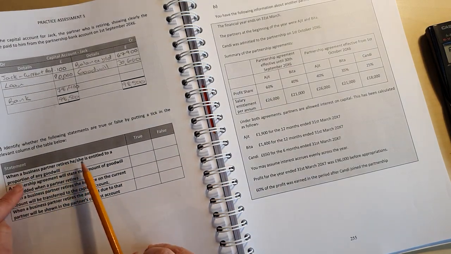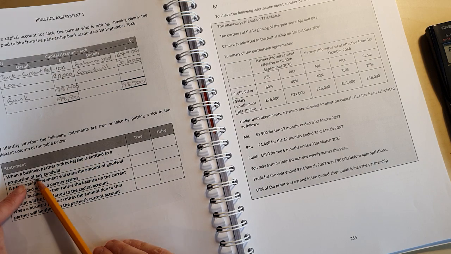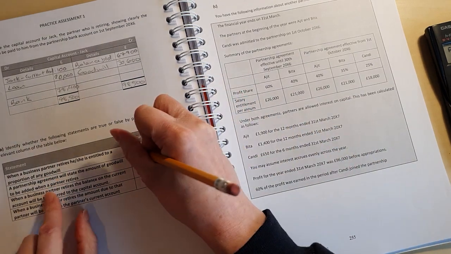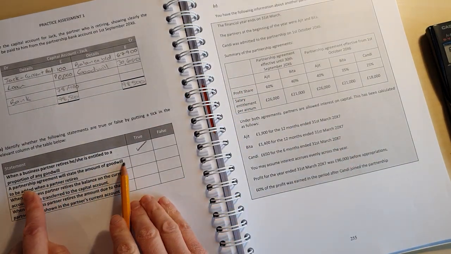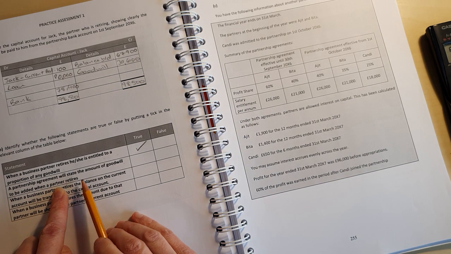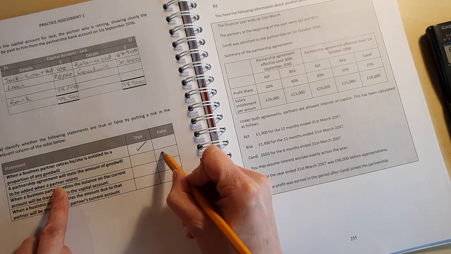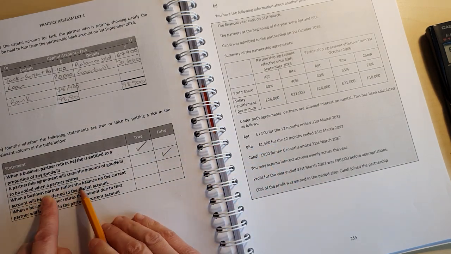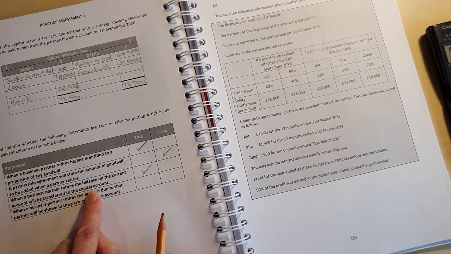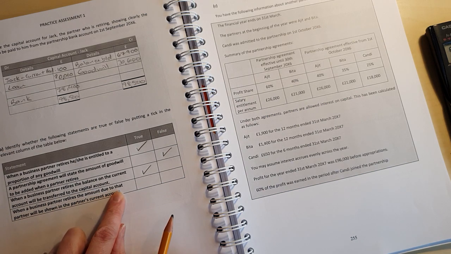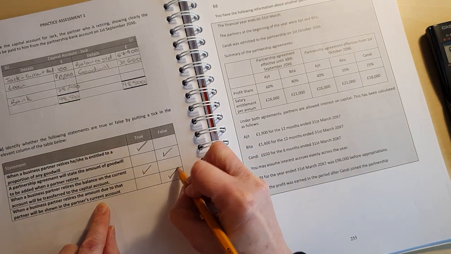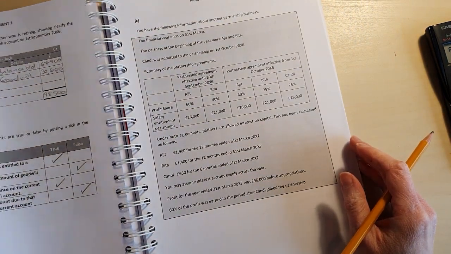Identify whether the following statements are true or false by putting a tick in the relevant column. When a business partner retires, he or she is entitled to a proportion of any goodwill. I'm going to say true depending on the contract. A partnership agreement will state the amount of goodwill to be added when a partner retires. I'm going to say false because it's not added. When a business partner retires, the balance on the current account will be transferred to the capital account. True. When a business partner retires, the amount due to that partner will be shown in the partner's current account. False.